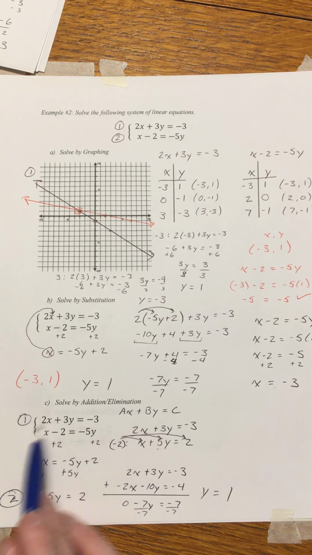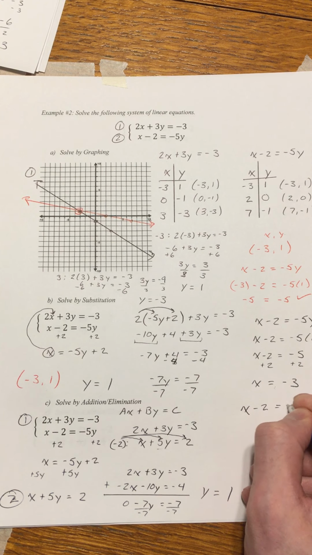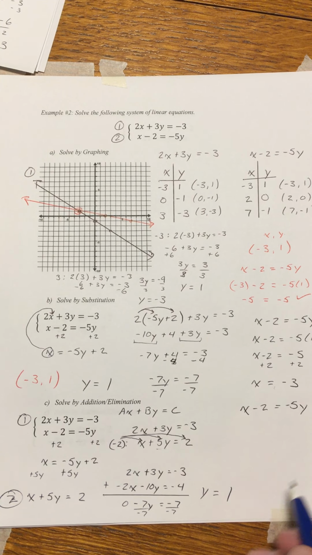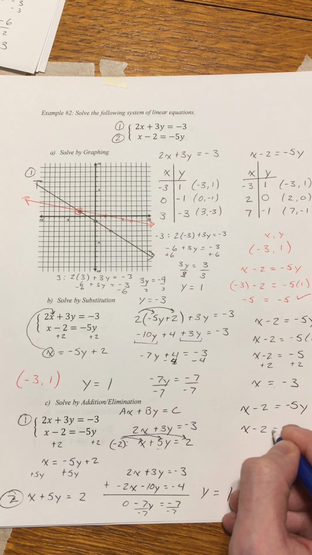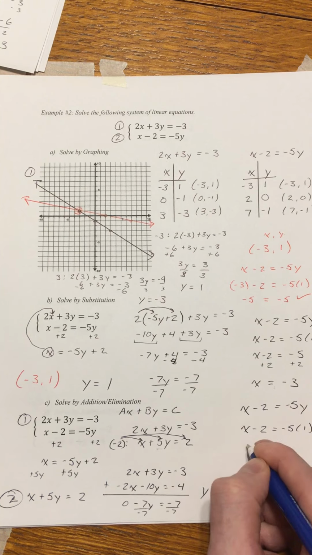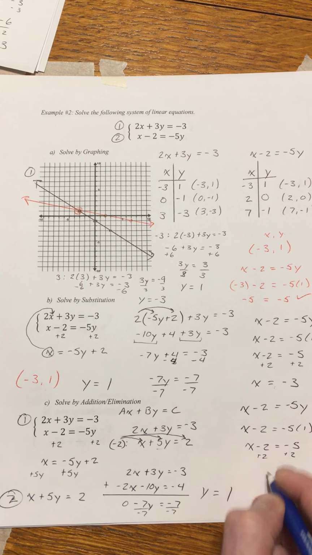Once again, I think it's going to be easier just using this bottom equation. X minus 2 is equal to negative 5y. So now we're going to substitute y equals 1. X minus 2 is equal to negative 5 times 1. X minus 2 is equal to negative 5. Add 2 to both sides of our equation.